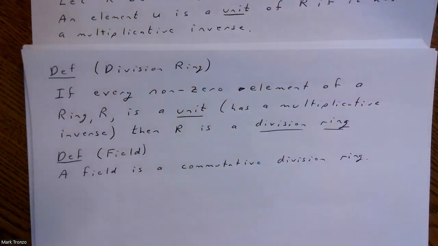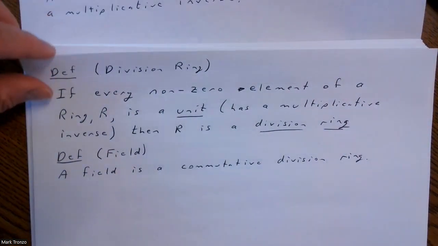Now, a lot of times you don't always have to do all these tests to see if you have a ring and stuff like that. You can do just like we had for groups. We have subring tests. And just like before, we'll have a definition of a subring.